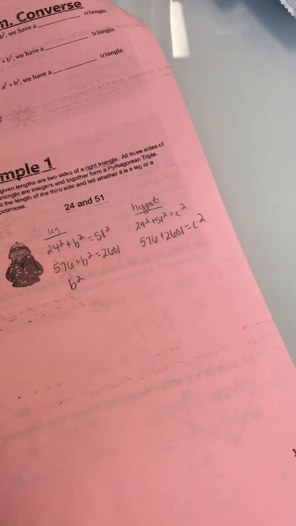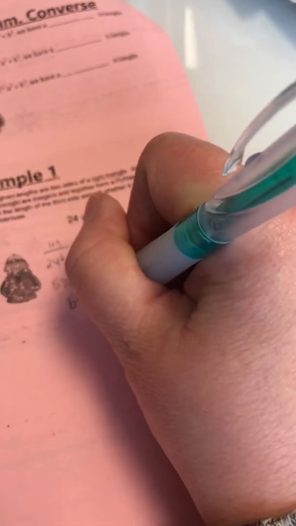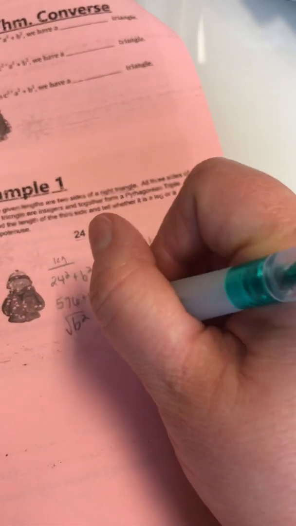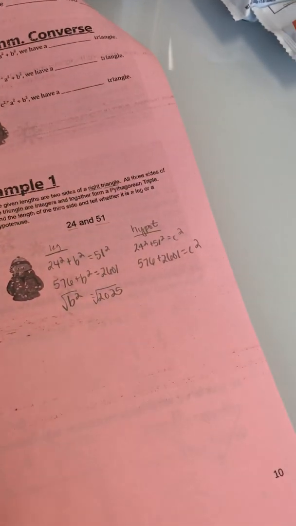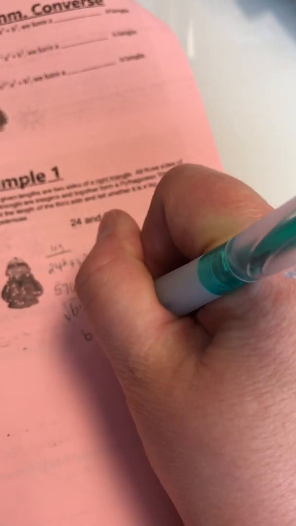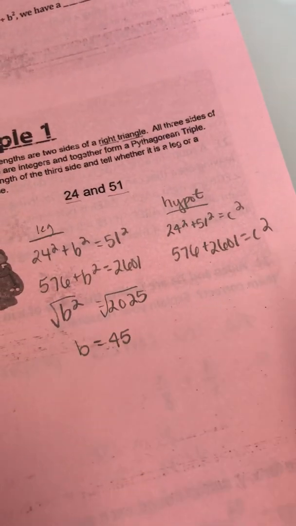So our b squared is equal to 2025, and take the square root and get that b is equal to 45. And we don't have to worry about the plus or minus because we're talking about lengths of a triangle.